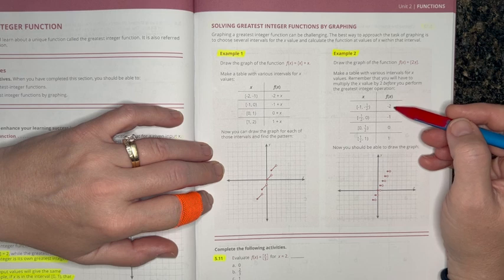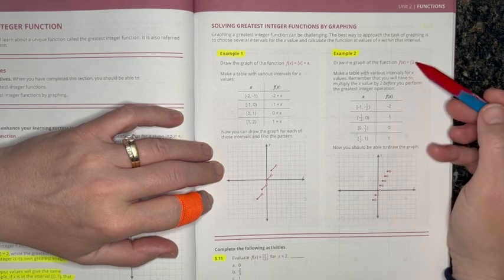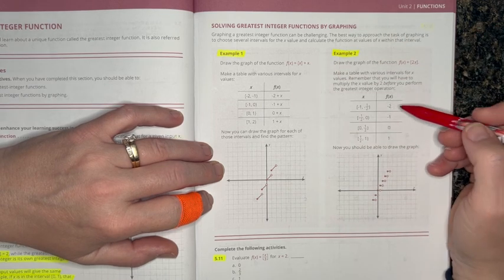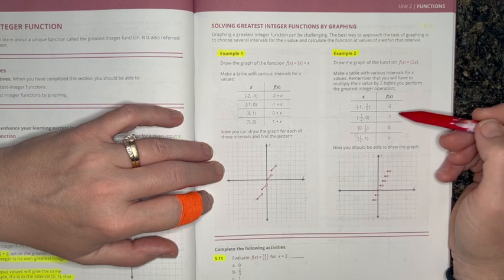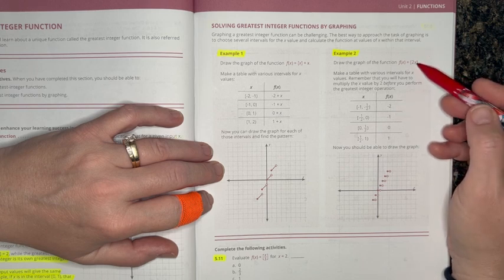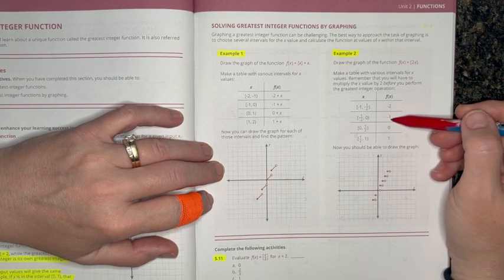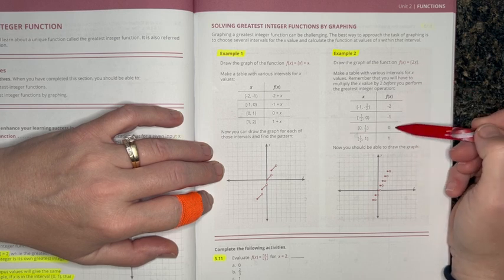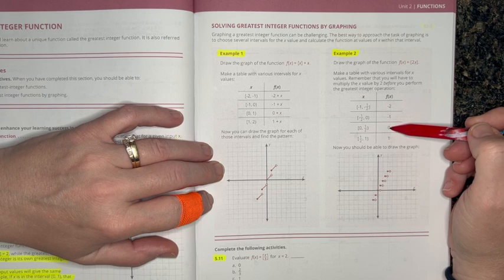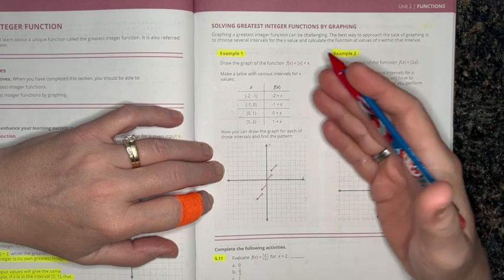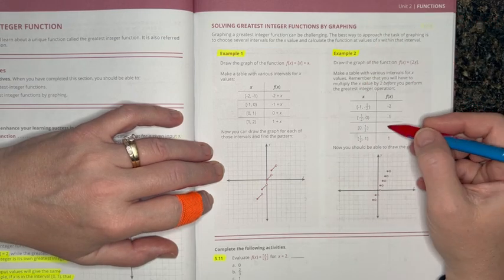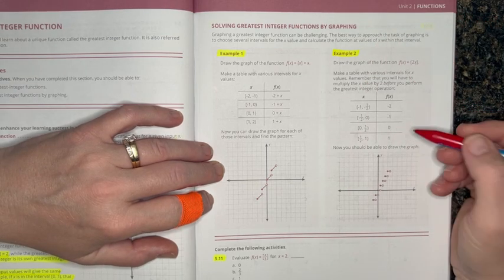When you're in between there, from -1 to -1/2, that's all going to be times 2, and then fall back, so the function is at -2. -1/2 to 0 times 2, drop back, is -1. 0 to 1/2 times 2 is going to drop back to 0, because 0 and anything greater than 0 but less than 1 is 0 for that step function, okay?